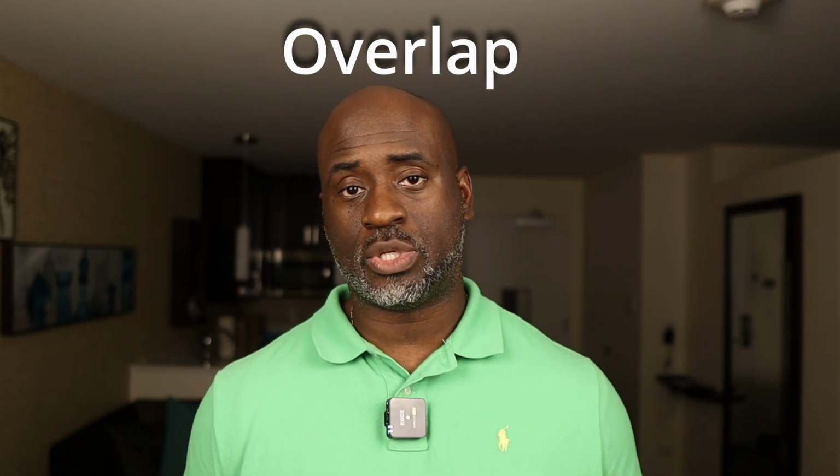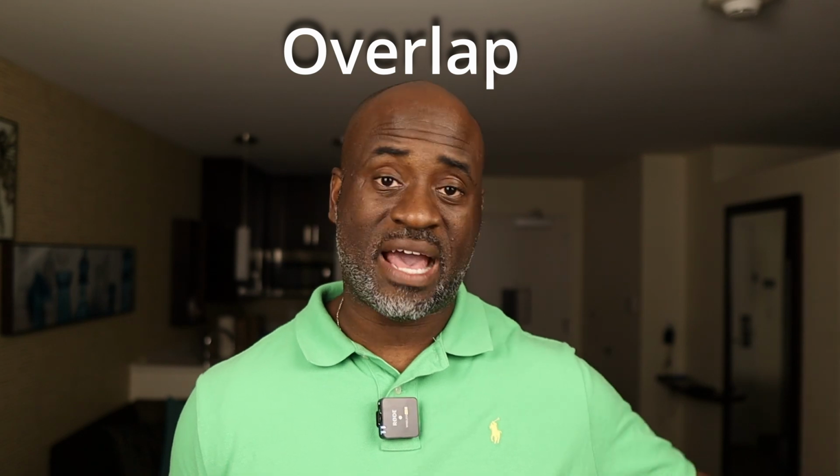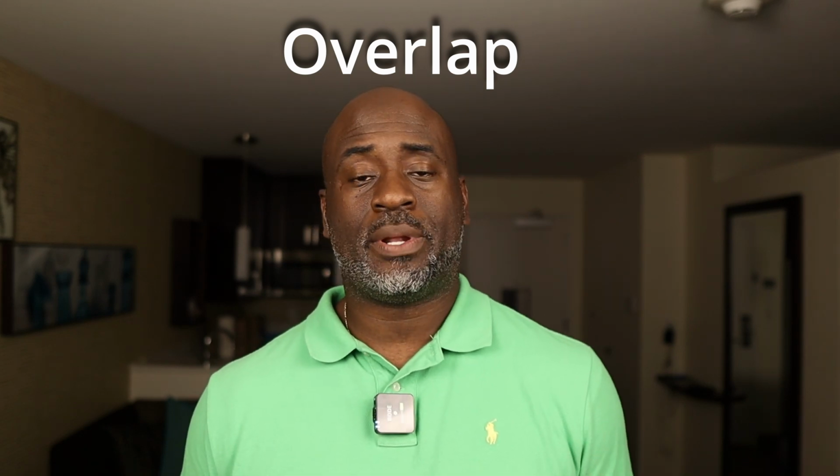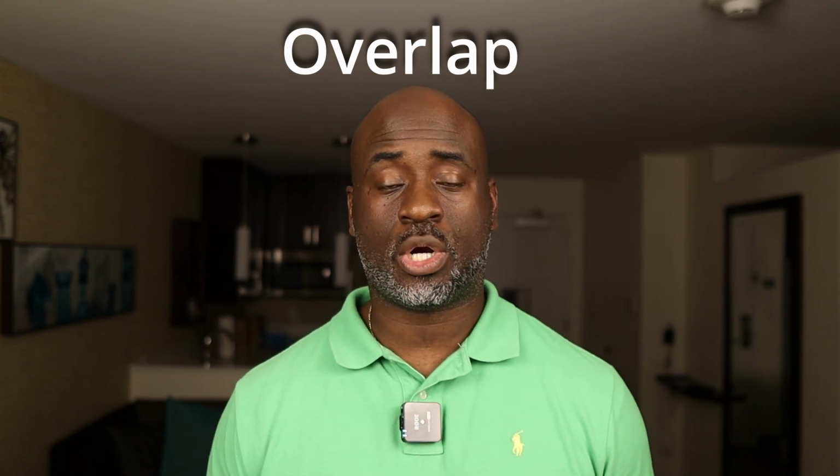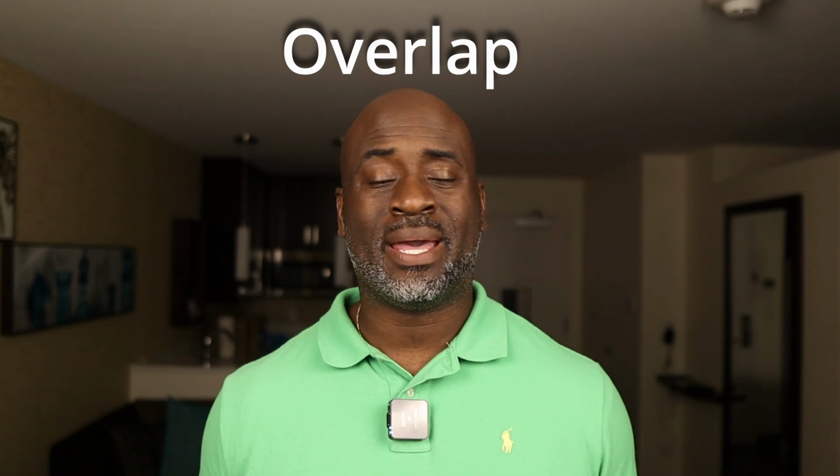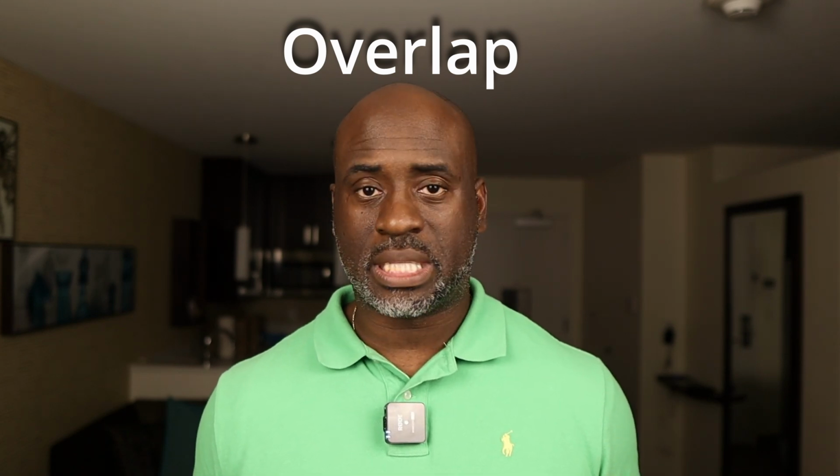The whole point of getting multiple cards is to have all of your spending covered, but overlap is when multiple cards are doing the same work, thereby really making them a little less useful.